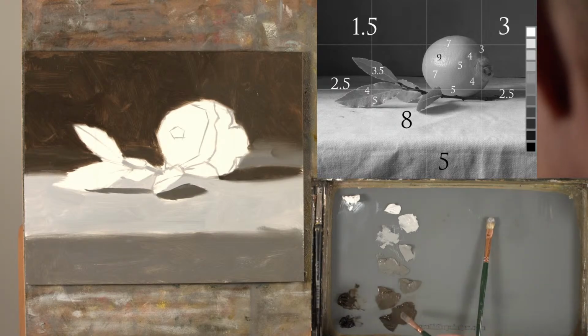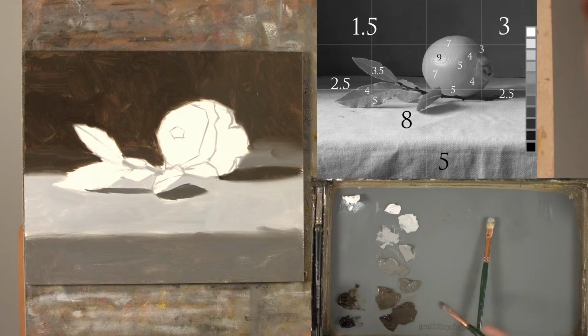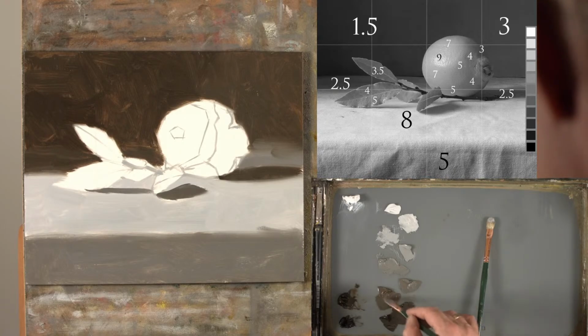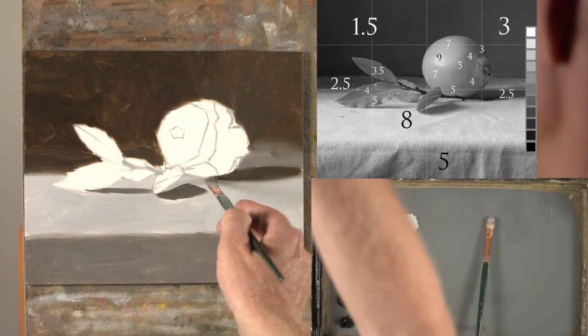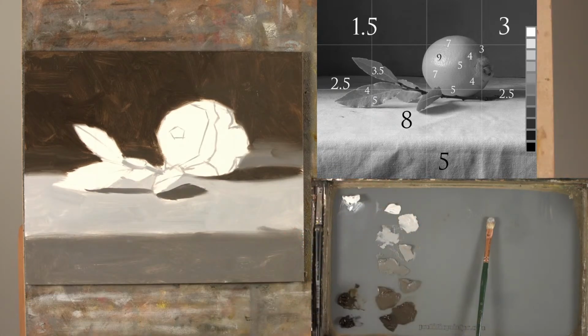I think our cast shadow, which was 2.5, is obscured by the twig, but it needs to come under the lemon a little bit there. So I don't know about you, but if you squint down, we're starting to see a suggestion of light in there, strong value shapes.